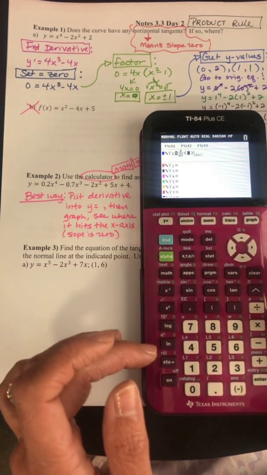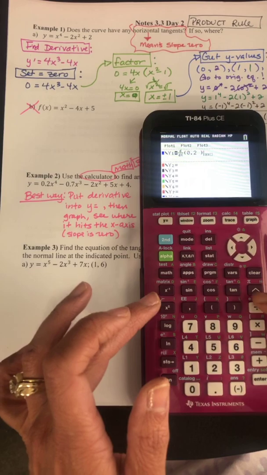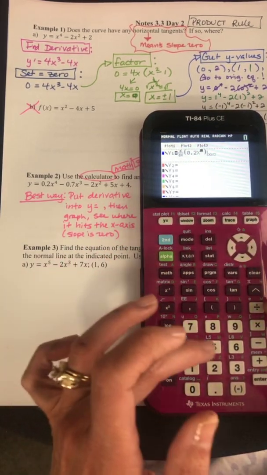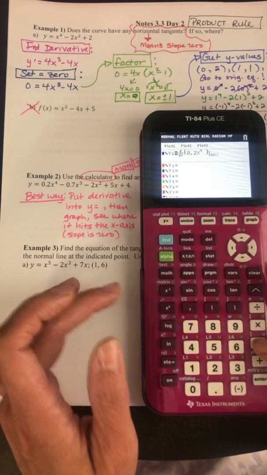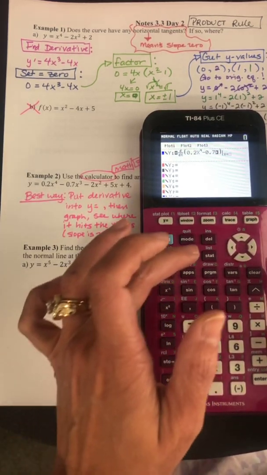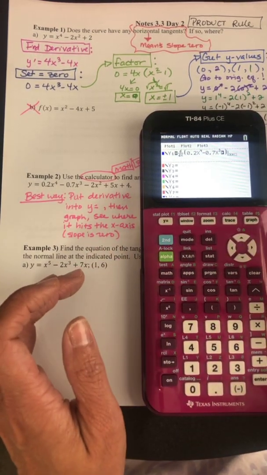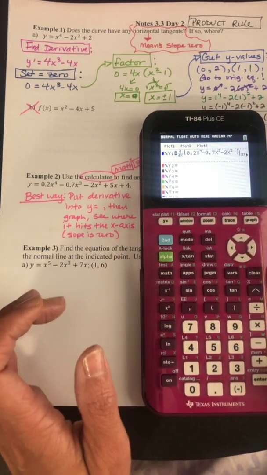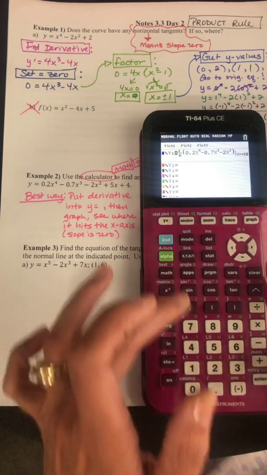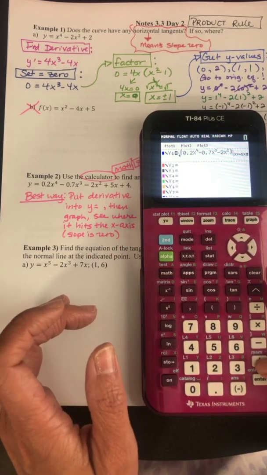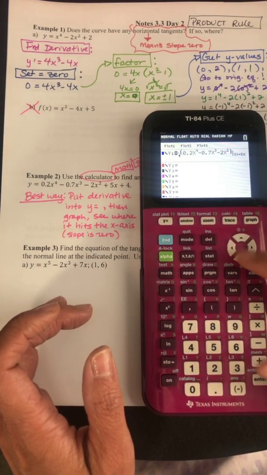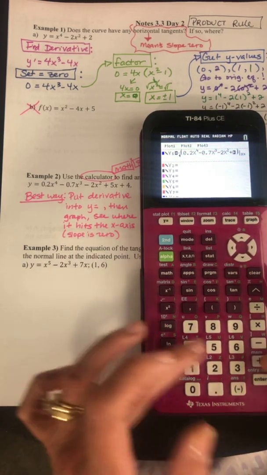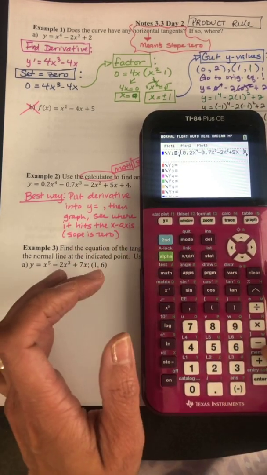Oh, shoot, it cleared the whole thing. Gosh darn. I wasn't sure what to push. 0.2, sorry, x to the 4th. Bear with me, guys. I know. X to the 3rd. I'm gonna plead the Monday. Plus 5x. Oh my gosh, what's wrong with me today? 2x squared plus 5x plus 4.